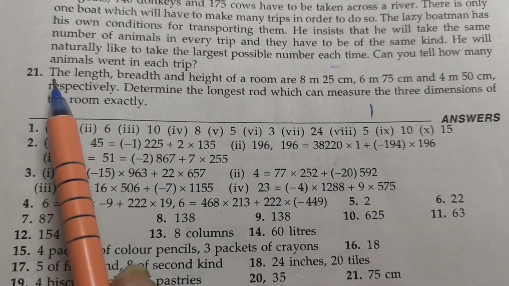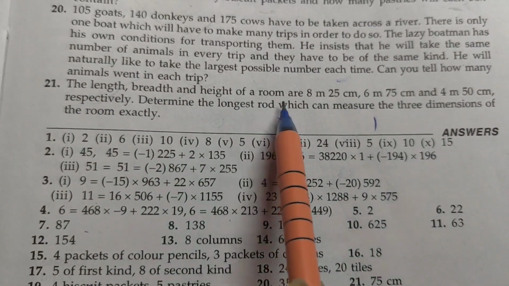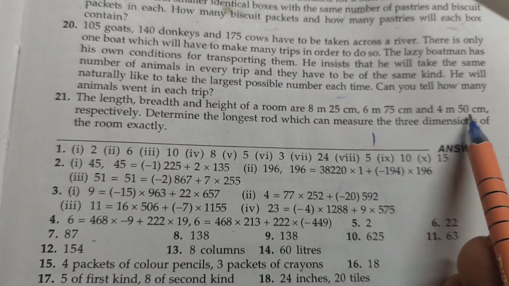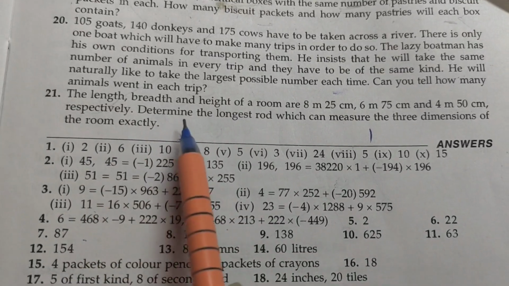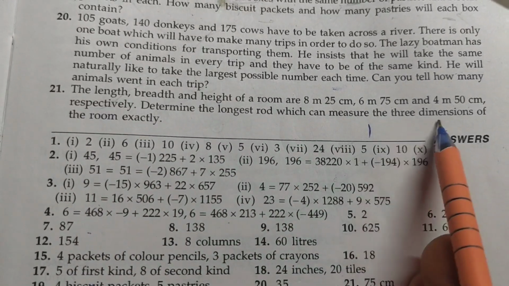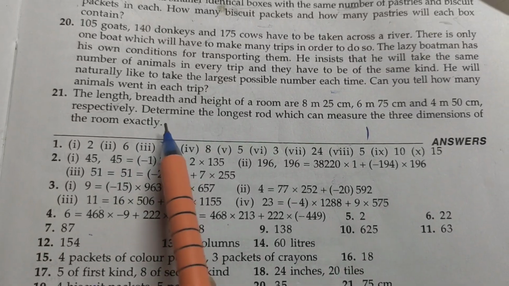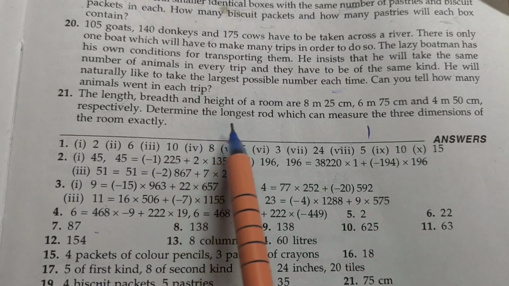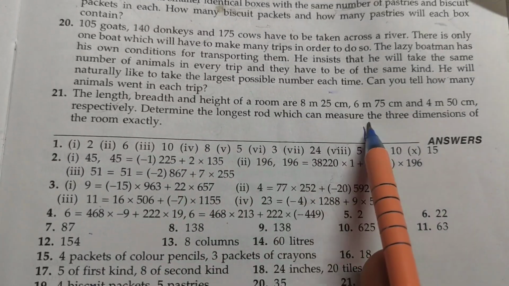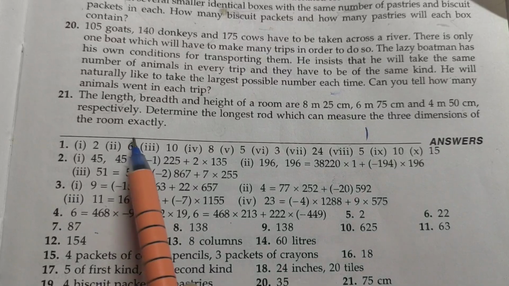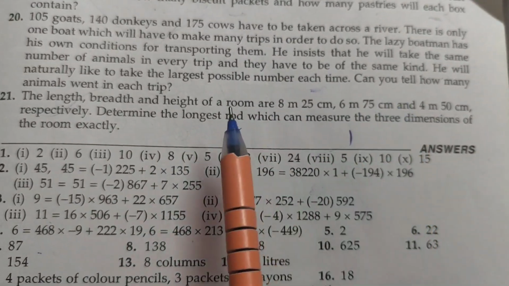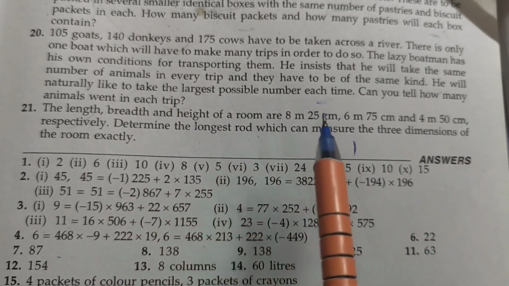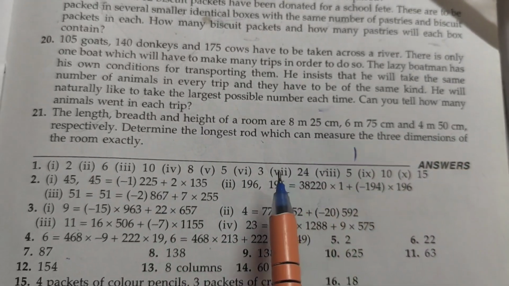Now let's move to question number 21. The length, breadth and height of a room are 8 meter 25 centimeter, 6 meter 75 centimeter and 4 meter 50 centimeter respectively. Determine the longest rod which can measure the 3 dimensions of the room exactly. Here the length, breadth and height of a room are given, and we have to determine the longest rod which can measure these 3 dimensions. One hint is given: longest rod means highest common factor. So in this question we have to find the HCF of all these 3 numbers.